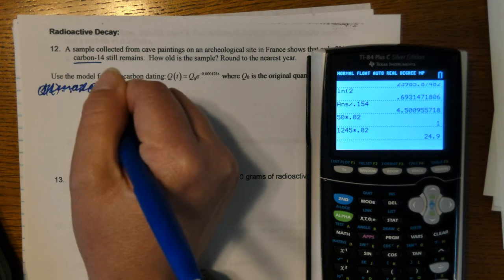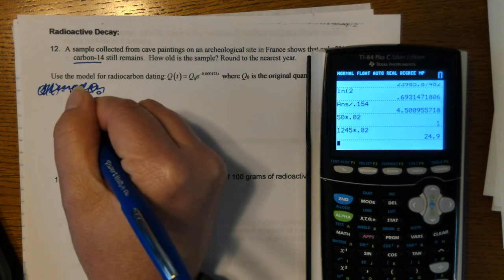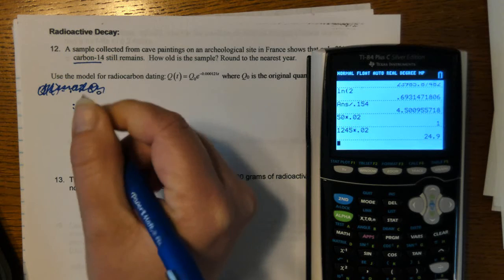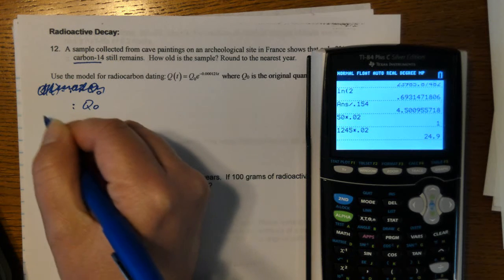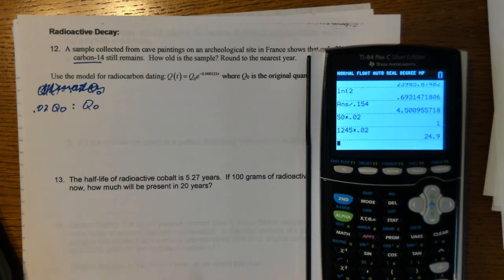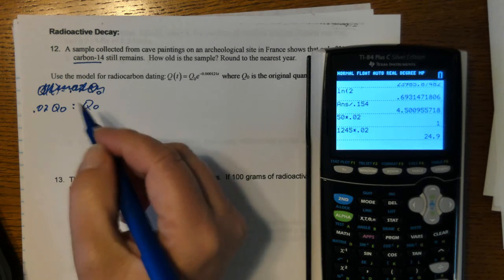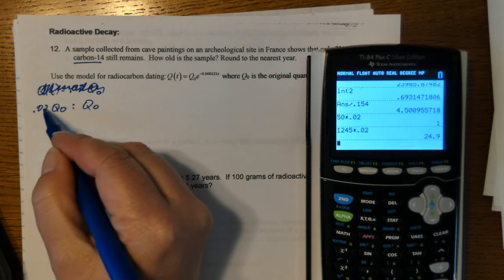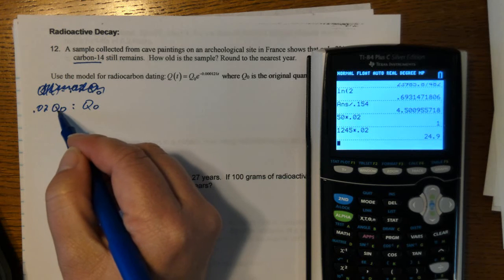Sorry, I had a moment. My starting amount, Q0, times 0.02 is how much I'm going to end up with. So I end up with 0.02 times Q0. That's what I meant to write. Sorry about that. Okay, so I ended up with 0.02 times whatever that starting amount was.